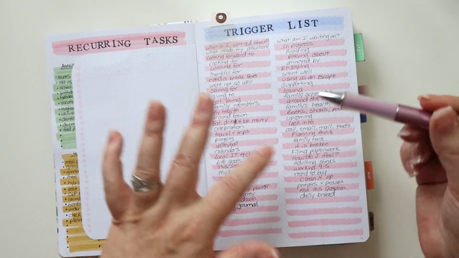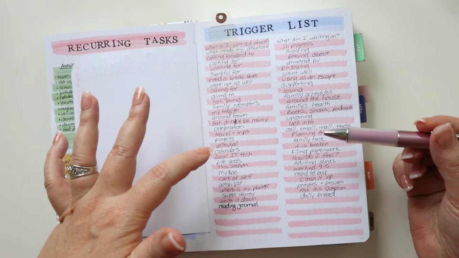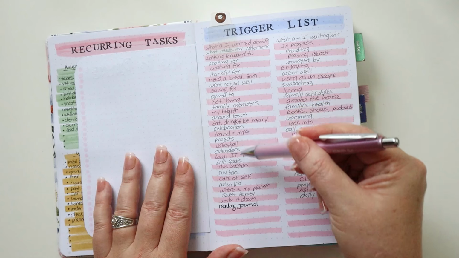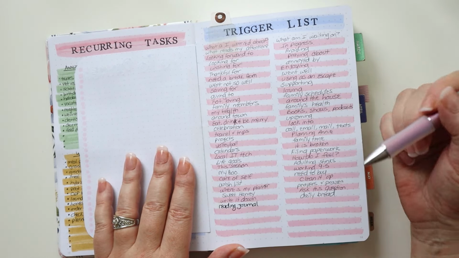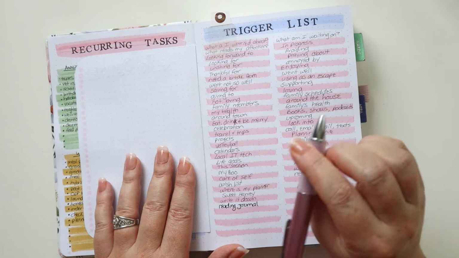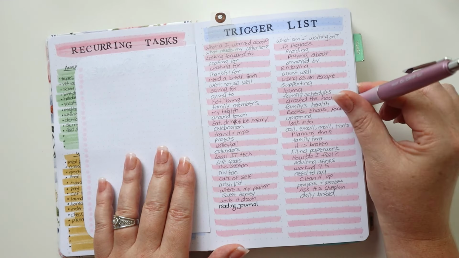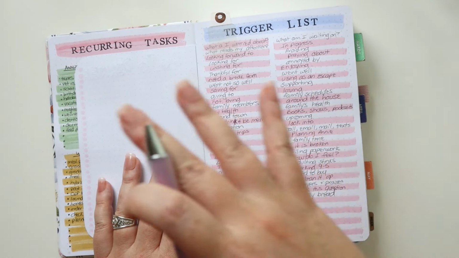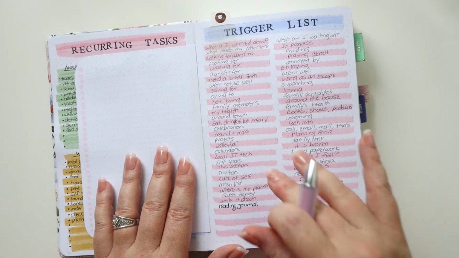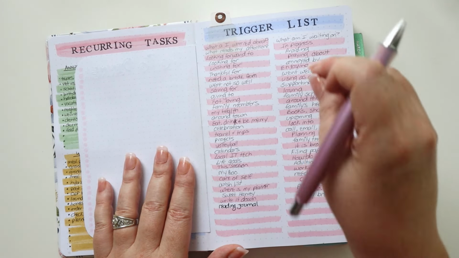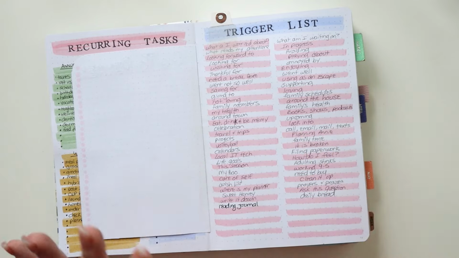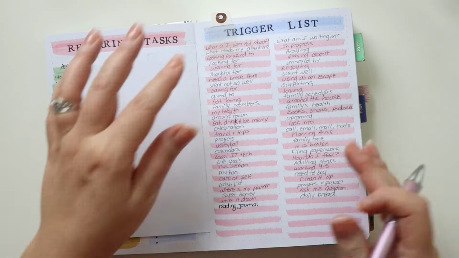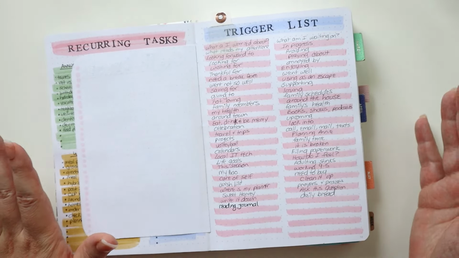So these are just areas of life, questions to ask myself, and just going through this list will bring things to the front of my mind that I may have forgotten. And I want to get those out of my head on paper and safely tucked in the right place in my planner system. Maybe it's in my future log, maybe it's in my to-do list for the week ahead. Maybe it's just out of my head, writing it down. I don't need to do anything with it, but the fact of writing it down gets it out of my head and I don't have to think about it anymore.